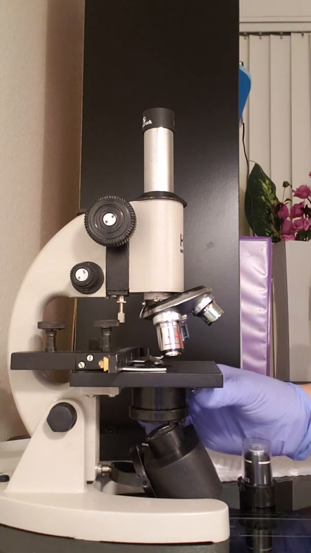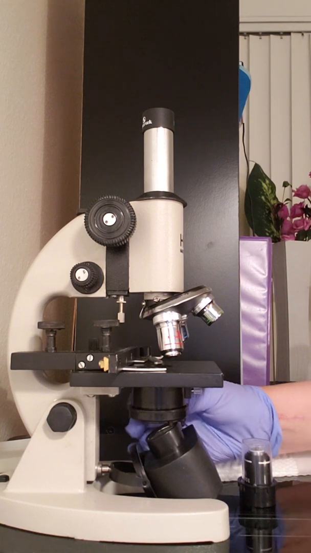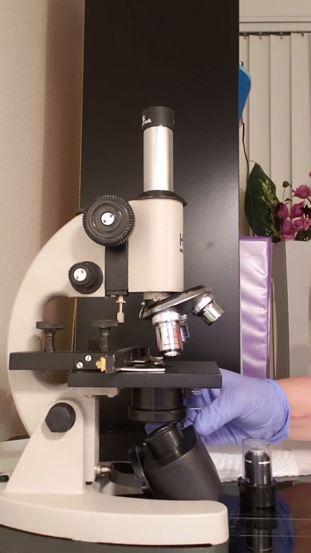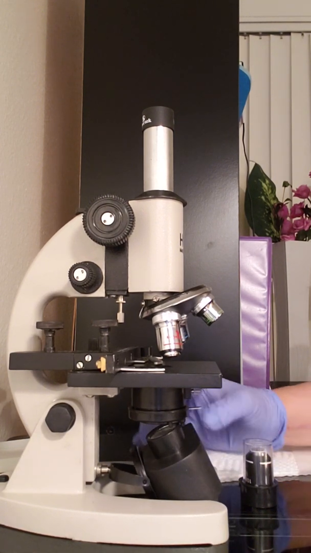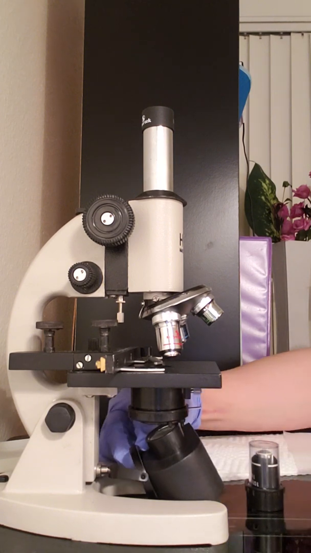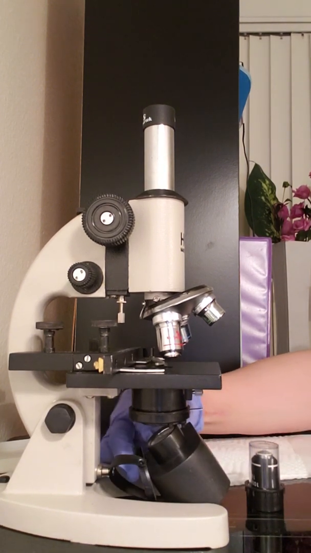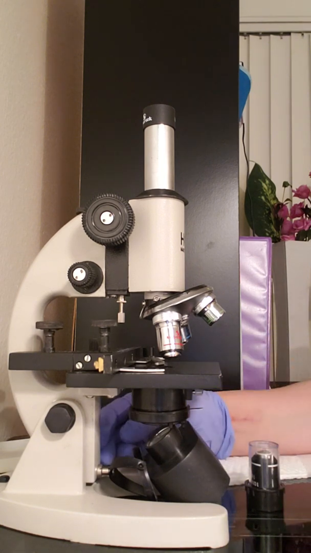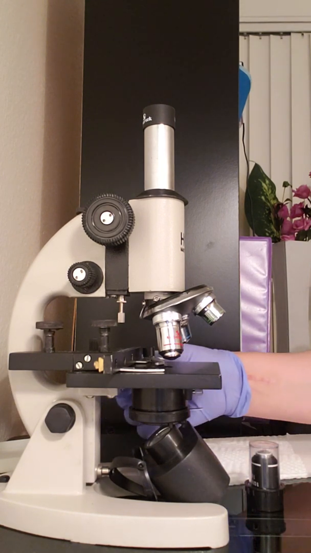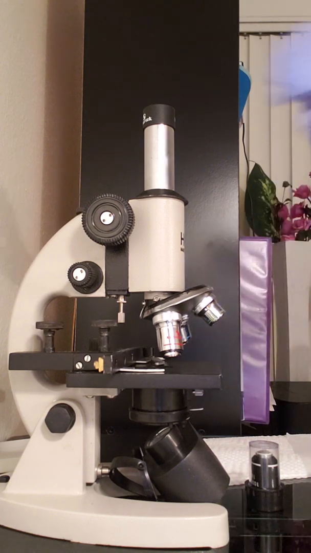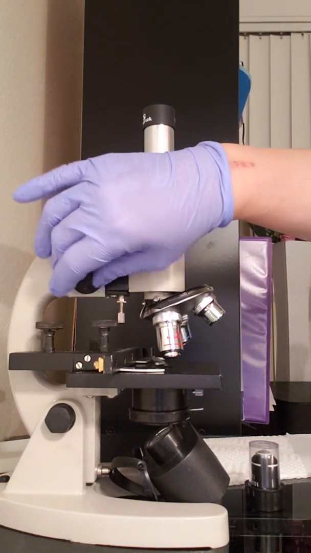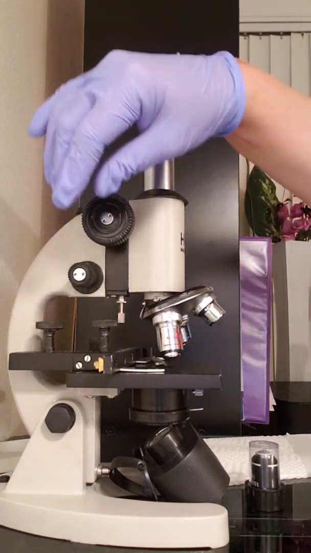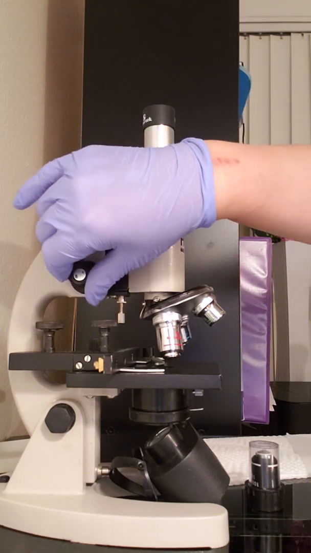The diaphragm, which changes. And the illuminator, the light, with the off and on switch for the light to go off and on. So like so. And then I have the knob adjustments. We have the coarse focus knob. And I'm sorry, this is the fine.